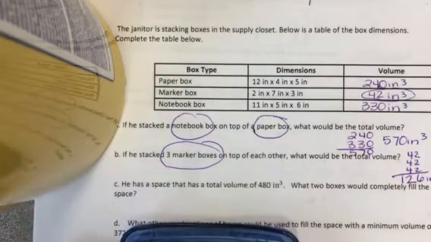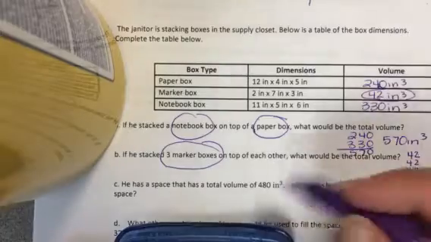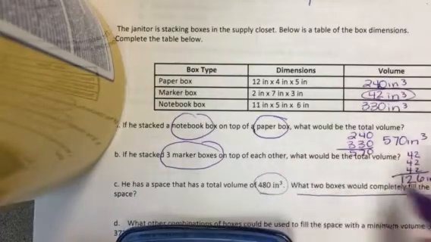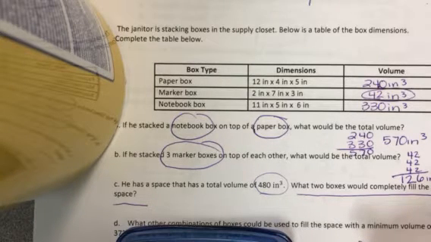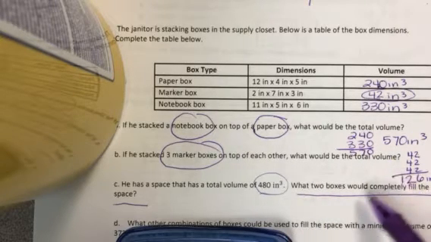Okay, he has a space that has a total volume of 480. What 2 boxes would completely fill it? I'm looking for what 2 boxes would completely fill it. So I can't use notebook and paper because that would be too big.